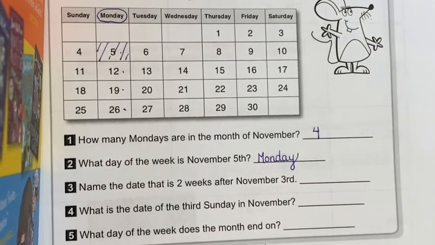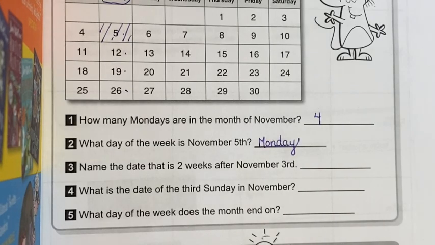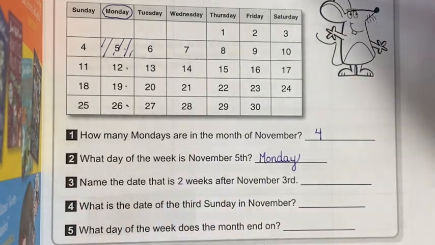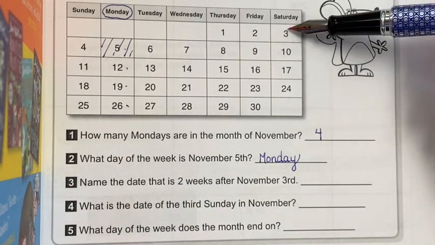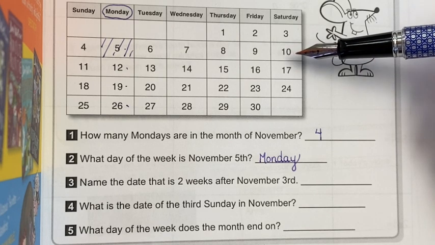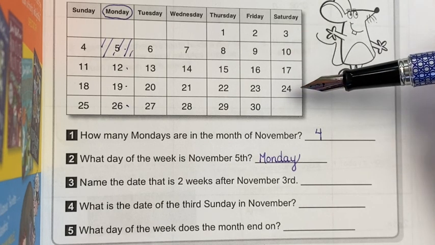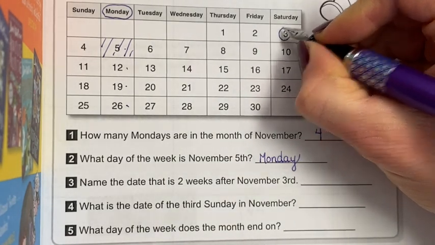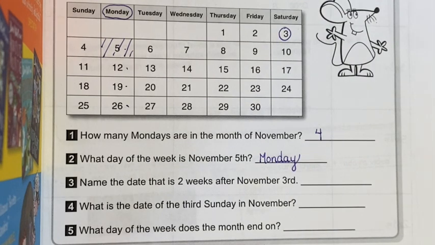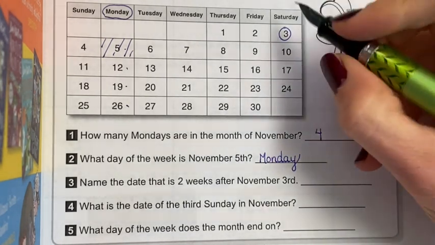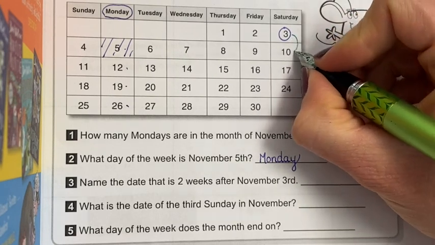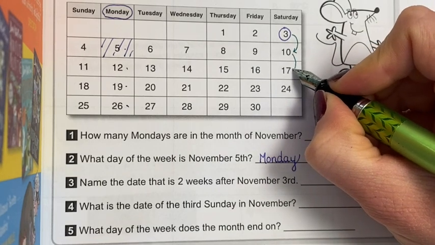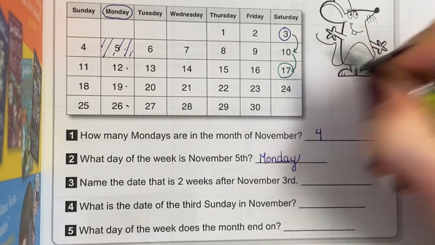Okay, it says name the date that is 2 weeks after November 3rd. When you're using a calendar, if you start up here and I go to the next line down, that represents 1 week later. Okay, so what we're going to do is we're going to find November 3rd, which is right here, and we're going to count on 2 weeks from November 3rd. So I start on the 3rd and I count 2 weeks. So 1 week would be the 10th. 2 weeks from November 3rd is going to be November 17th.